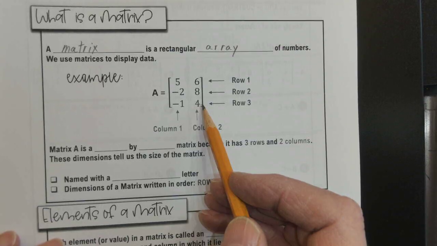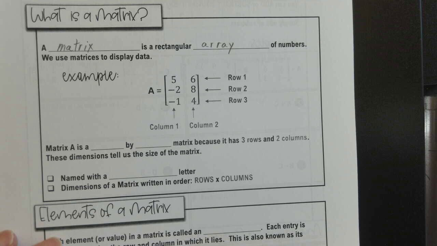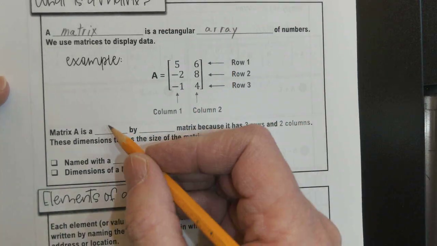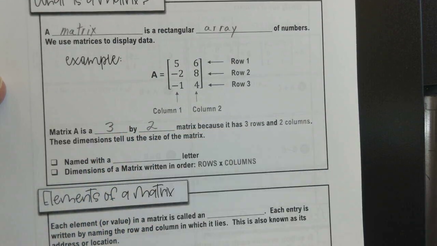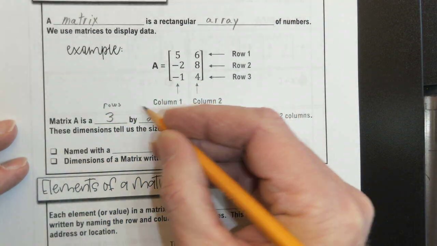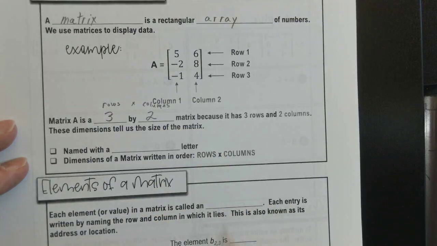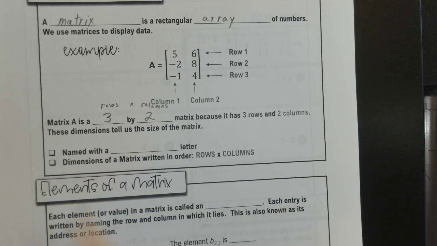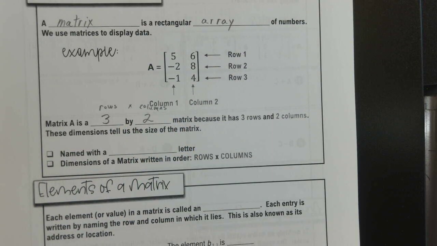So you got rows. We got 3 rows here. We got 2 columns. This is matrix A. Okay? So matrix A is a 3 by 2 matrix. Okay? It's rows by columns. Because it has 3 rows and 2 columns. These dimensions tell us the size of the matrix, and it's important that you put the rows first and the columns second, just for uniformity. All right?